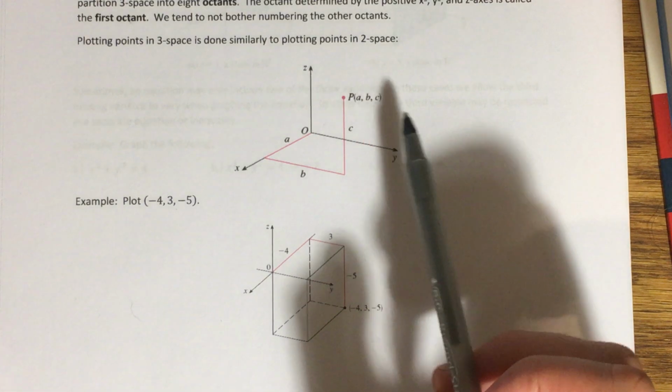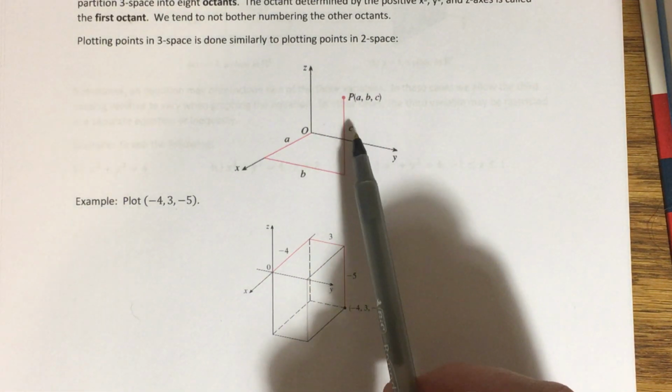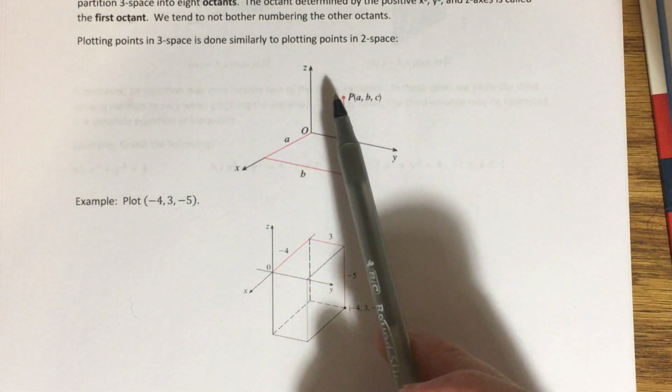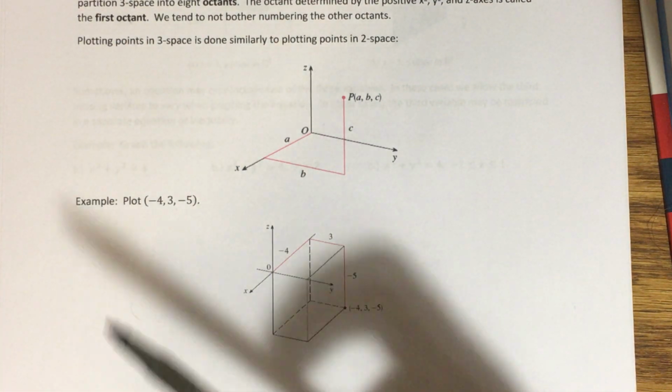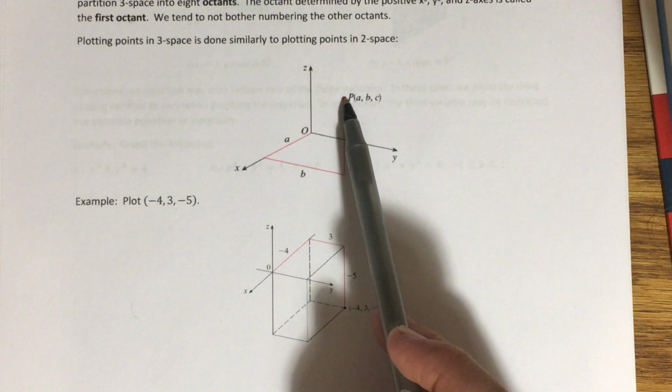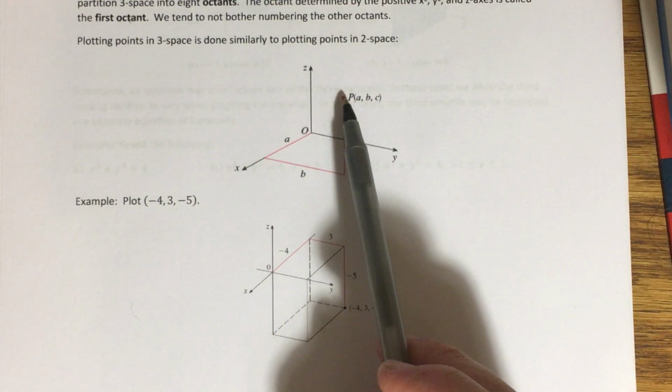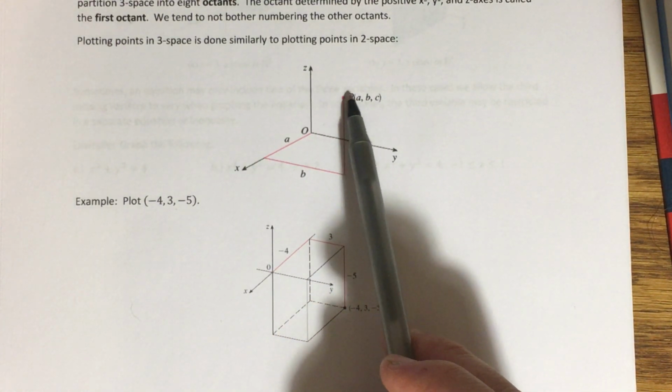Okay? So in plotting points in 3-space, it's a little bit tricky because you're trying to plot a point in 3-dimensional space, but on a 2-dimensional page. And so if we were just to put a point where we think it belongs, it's a little ambiguous where that point really is.